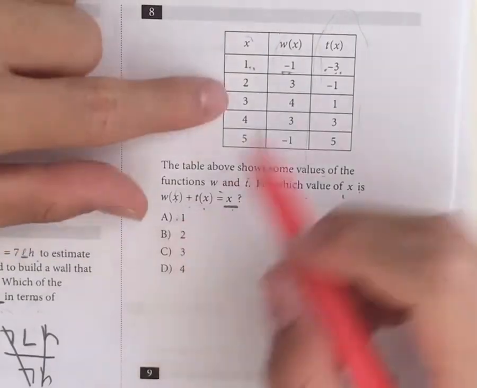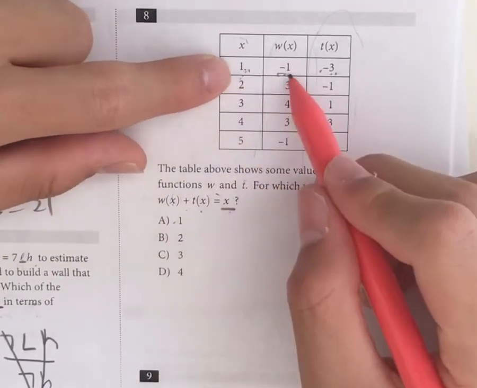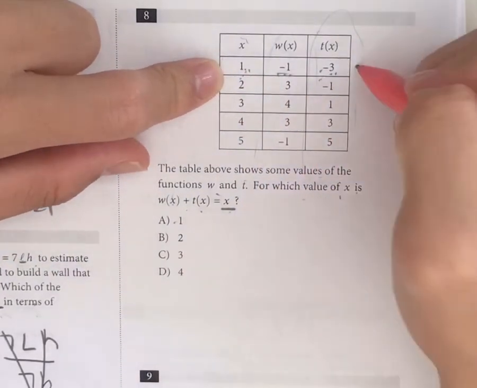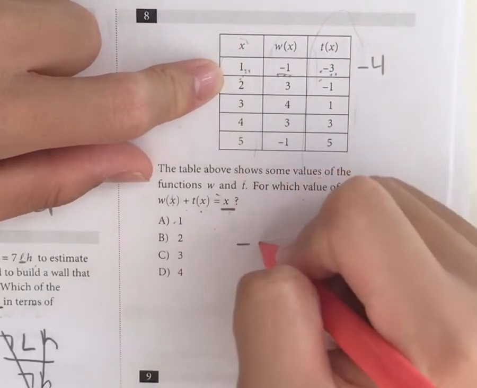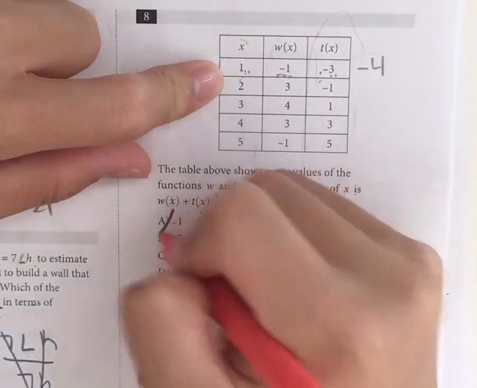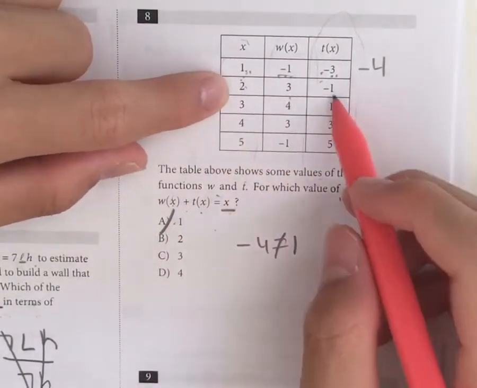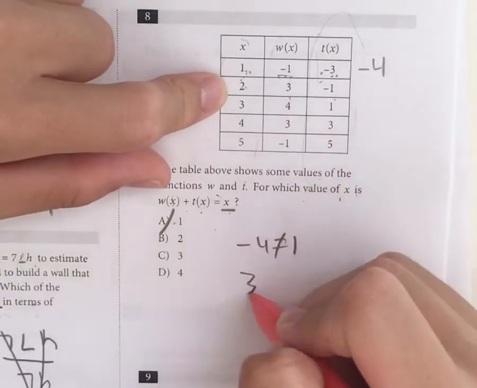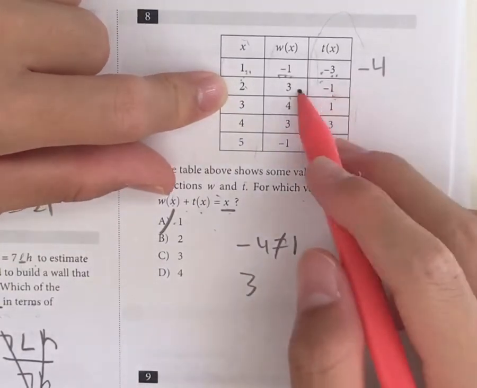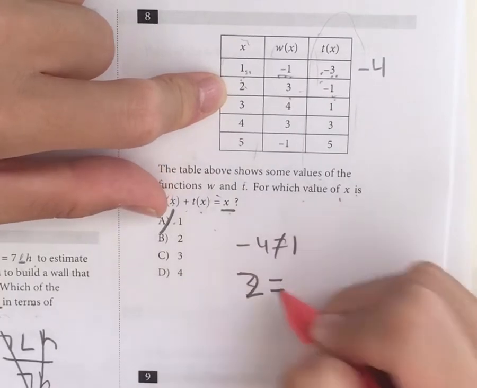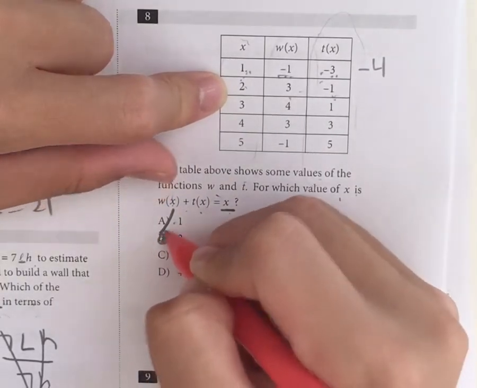So let's look at choice 1. For the value of 1, -1 plus -3 is -4, and -4 is not equal to 1. So this one's wrong. Let's look at 2. 3 plus -1 is 3 minus 1, which is 2. Is 2 equal to 2? Yes. So it means your answer is going to be B.